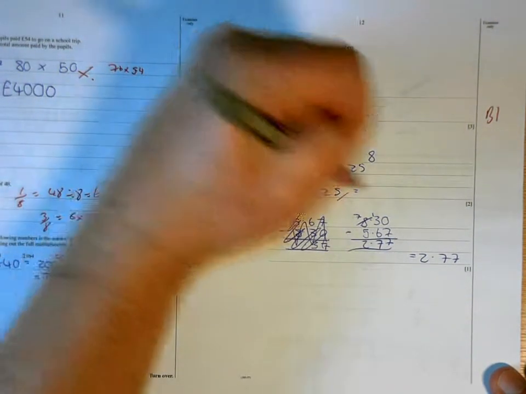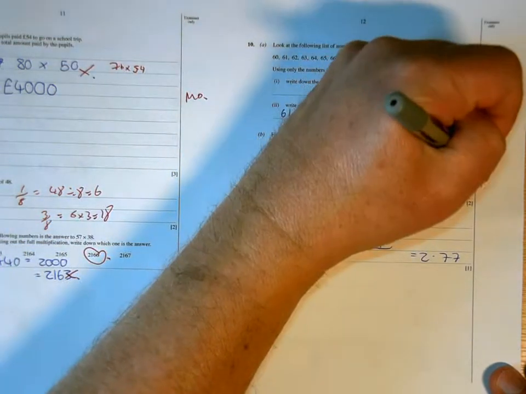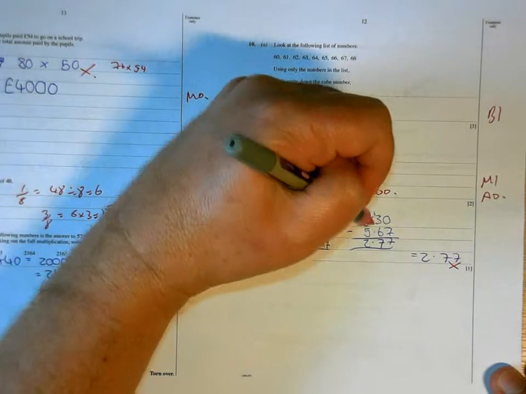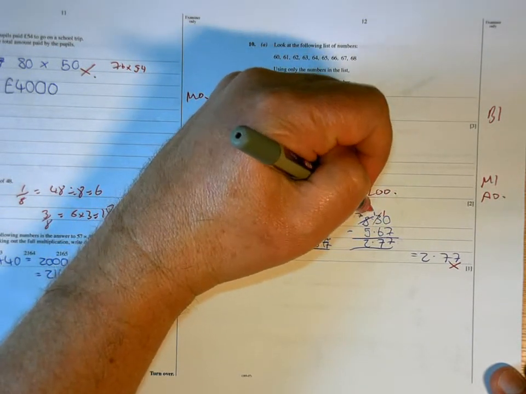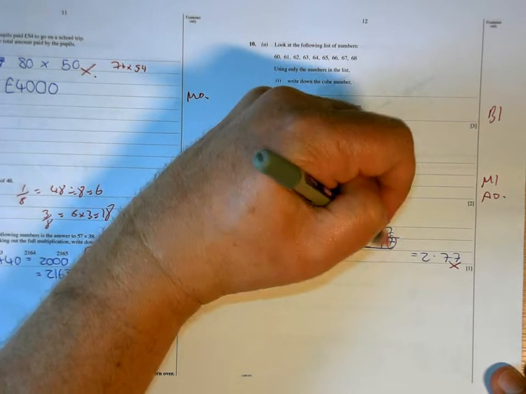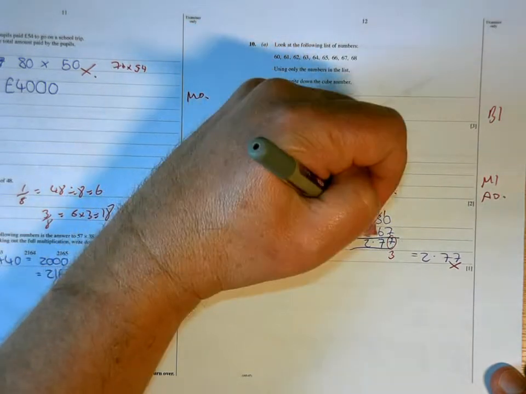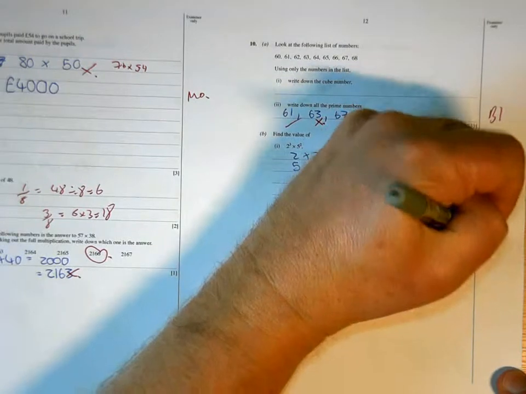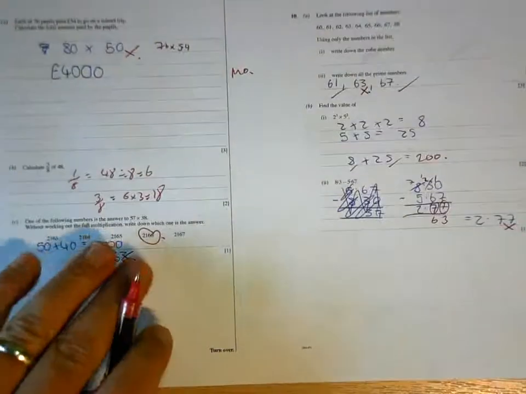It is 8 times 25, but then you've got to work it out. 200. And 2.77 is wrong. You can't take 6 from 7 from 10, so you have to borrow from there to start with. So that would be 3. Then you'd have to borrow from there. So you get 6 from 12 is 6. And 2.63 is what we're looking for. Only 2 marks on that page.